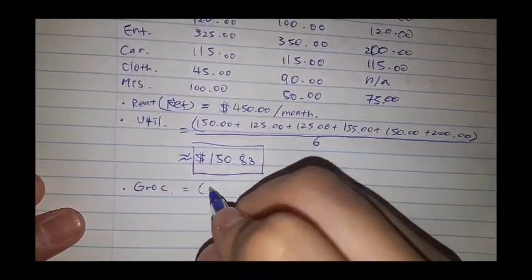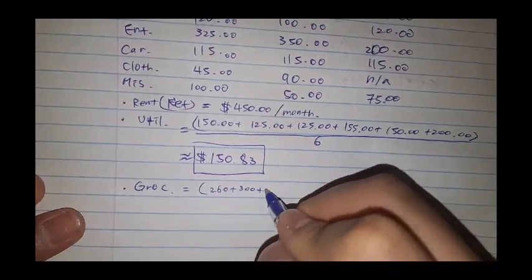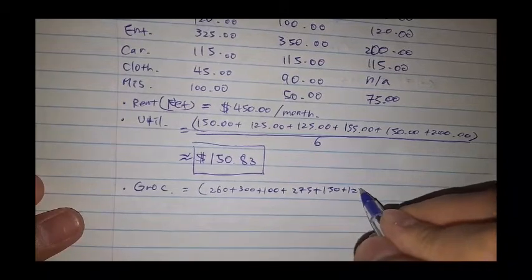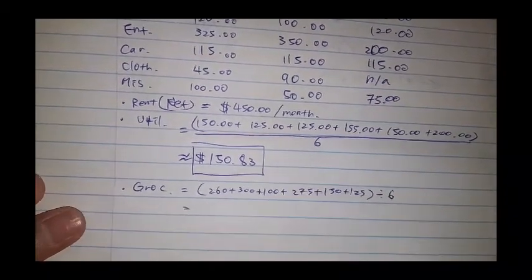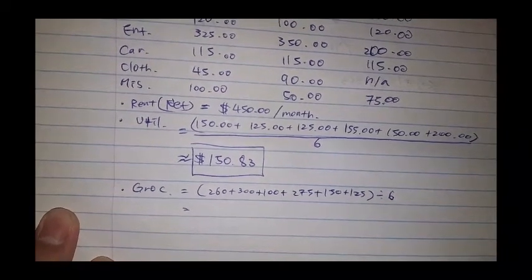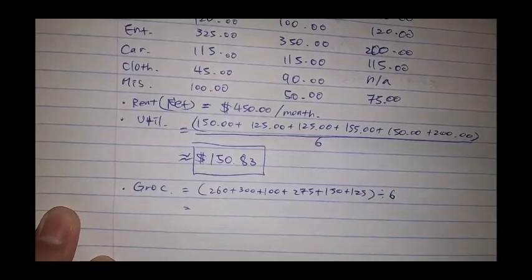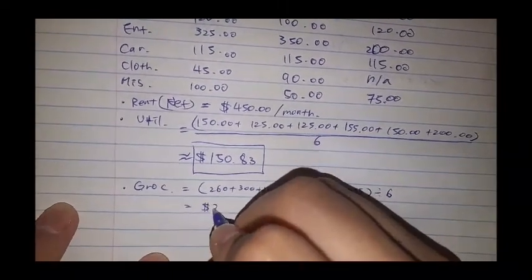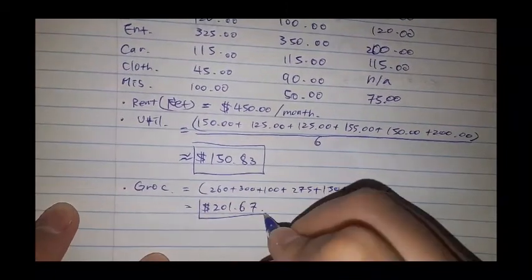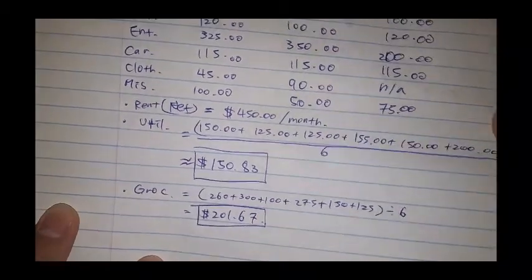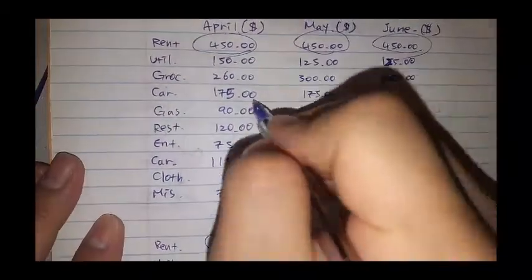How much do we have? We have 260, 300, 100, 275, 150, 125, then divided by 6 months. Then $201.67 is what we have. Another regular payment, you can find it, car insurance, $175 for everything.